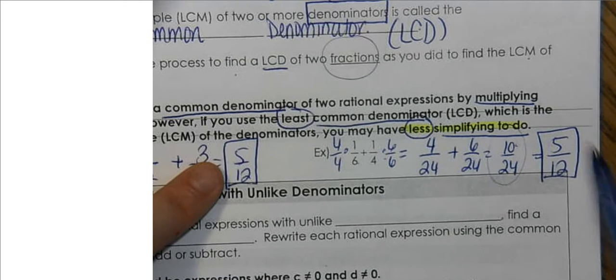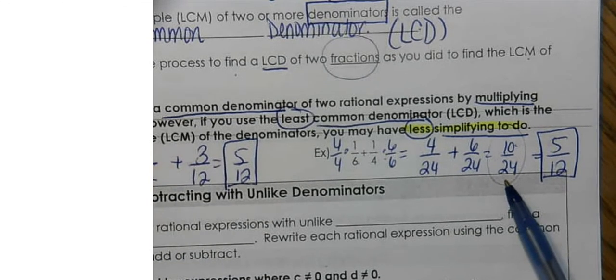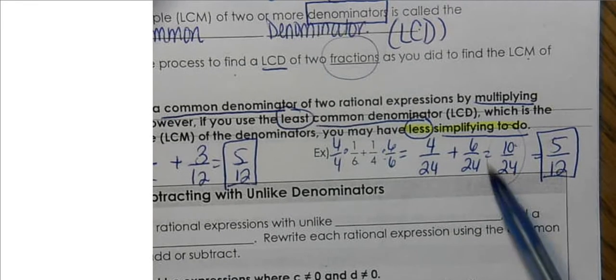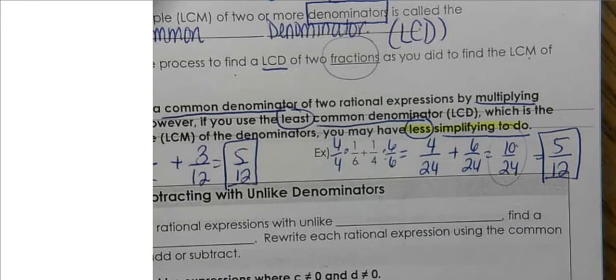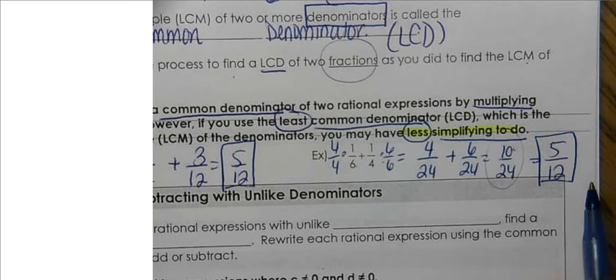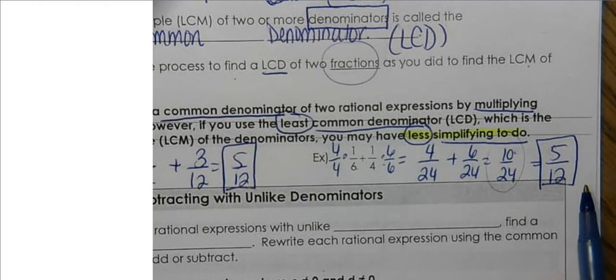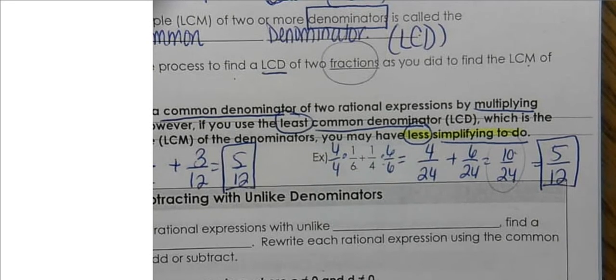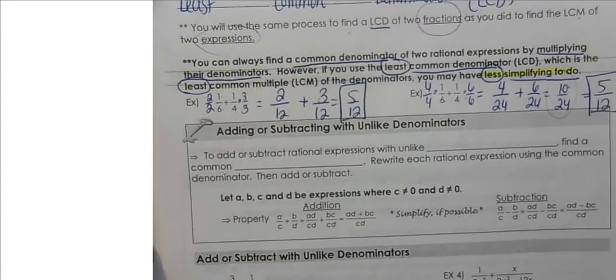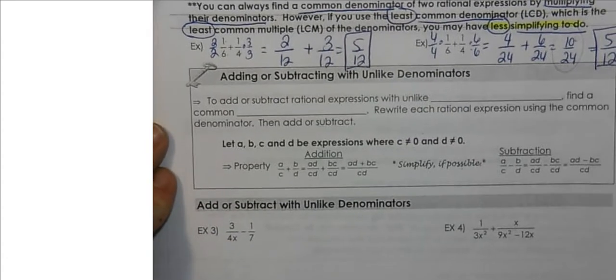It's just that one's going to cause you to have more simplifying in an extra step. And although it's really not that big of a deal when you're working with numbers, it can become a big deal when you're working with polynomial expressions. So you want to be really careful and go out of your way to work with that least common denominator. So adding and subtracting with unlike denominators is our next section.